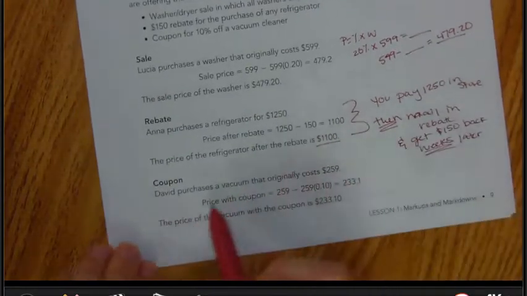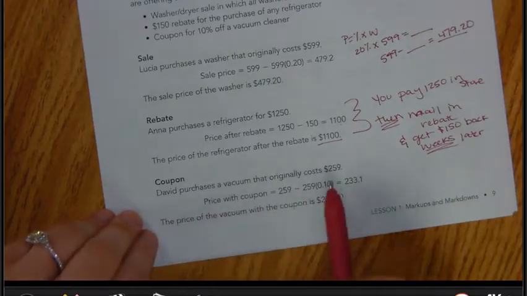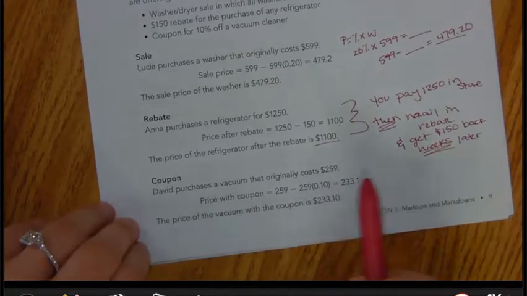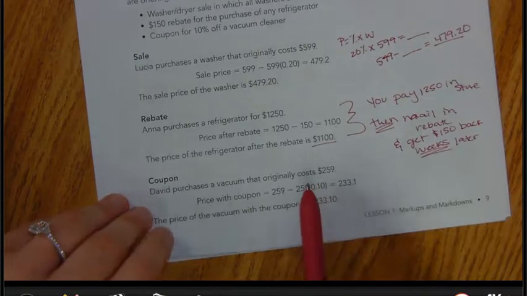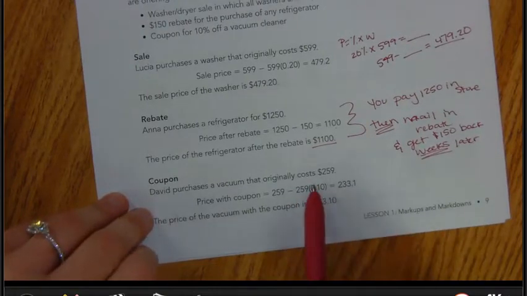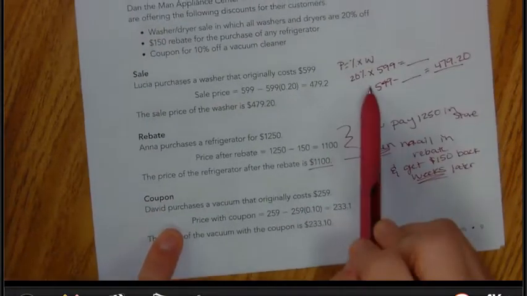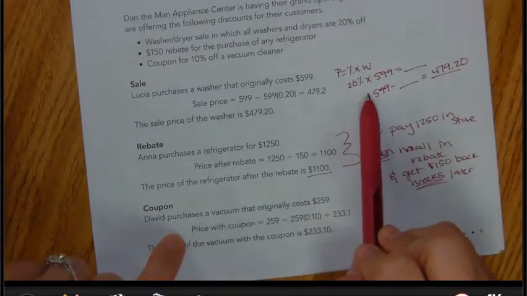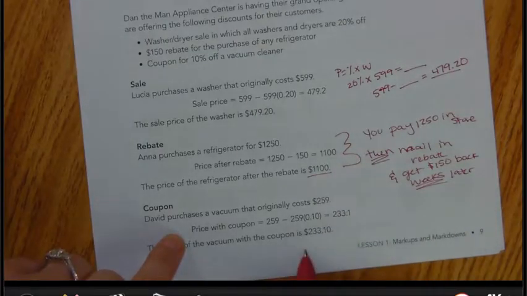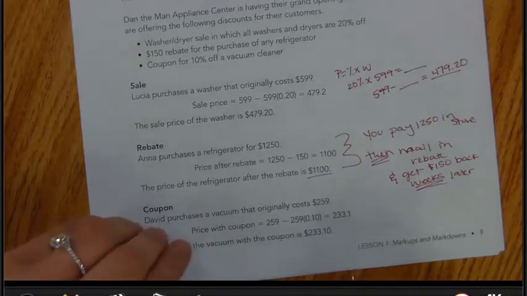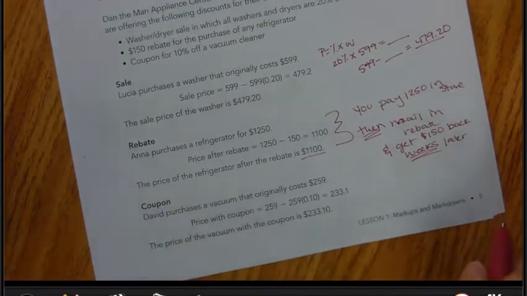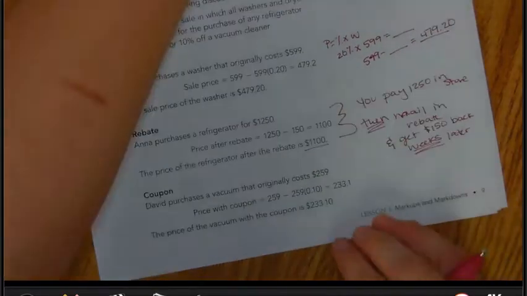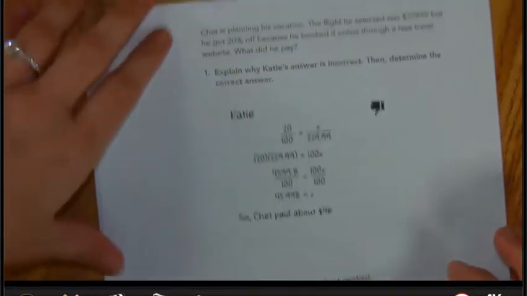Okay. All right. And a coupon. David purchased a vacuum that originally cost $259, and it was 10% off with a coupon. David did the same concept as Lucia to find that the vacuum with the coupon is $233.10.